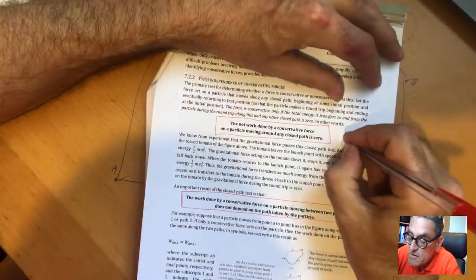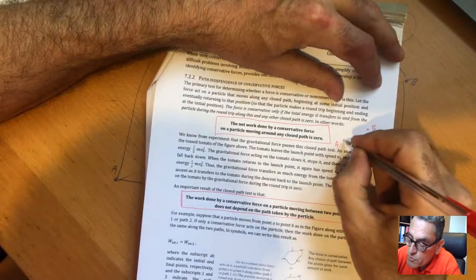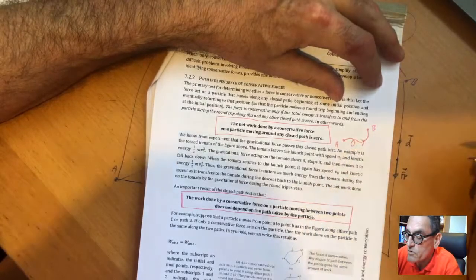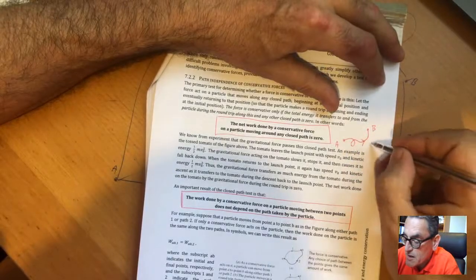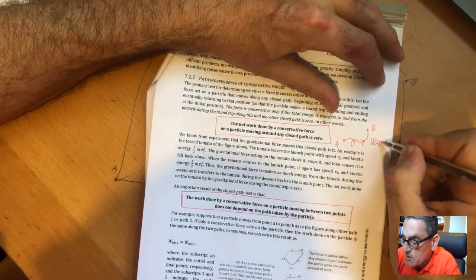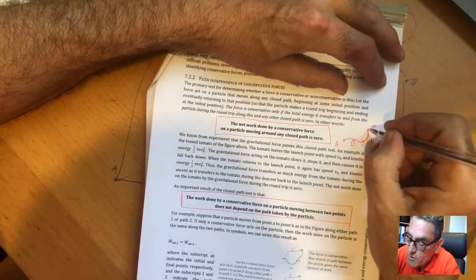Why is that? Let's say you have a point A, you have a point B, you choose one path for going from A to B, and this takes a certain energy, this takes some work, W_AB.